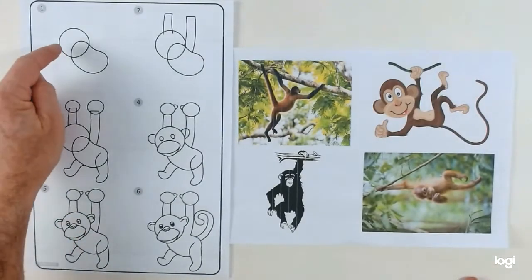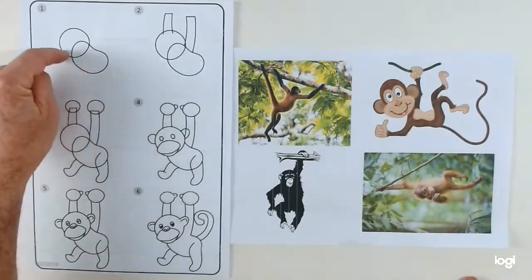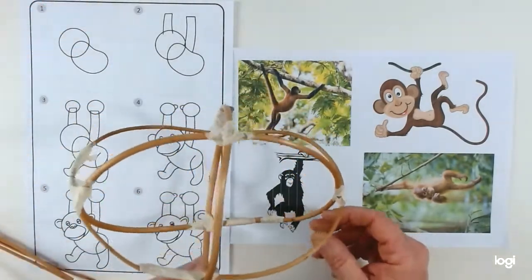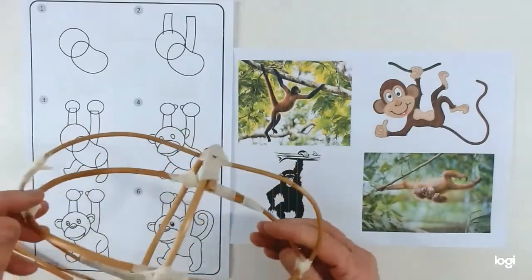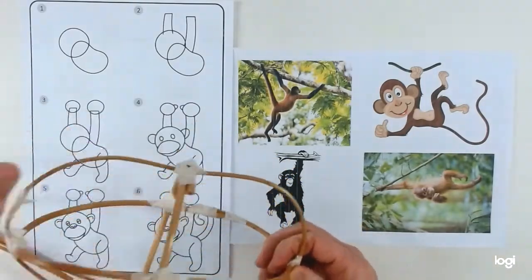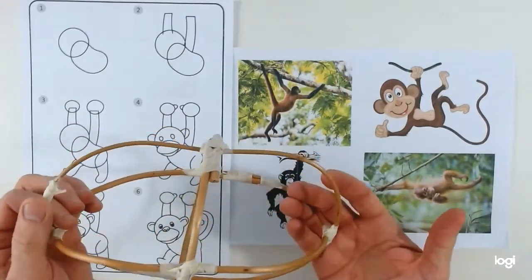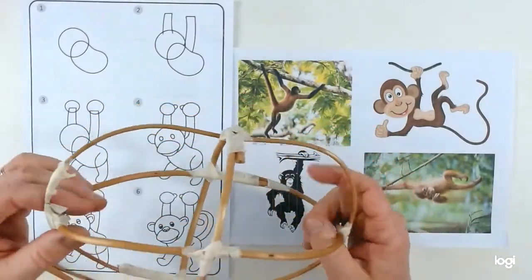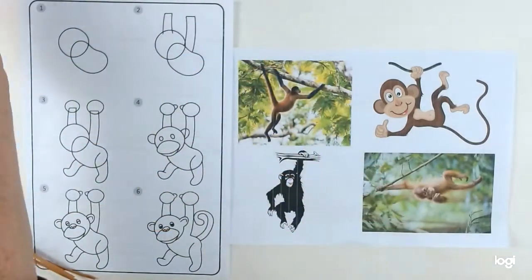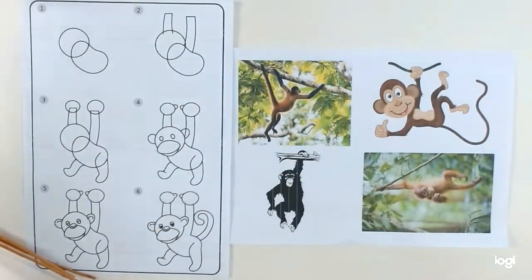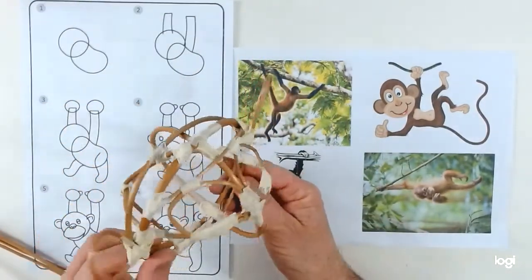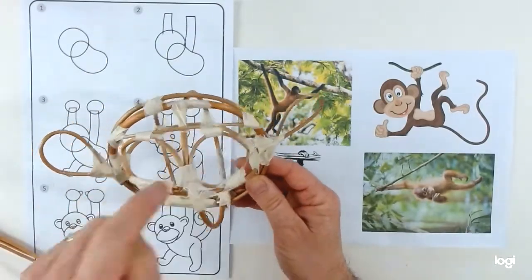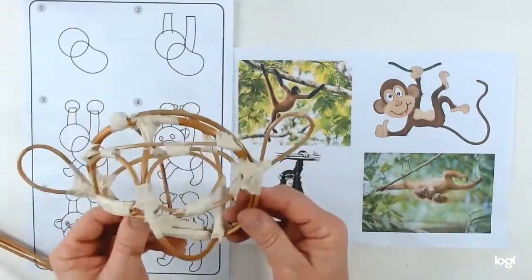So for example, I can see I need some sort of ovoid shape for the body, and that's what I've made here with a little bit of a bend in it just there for the back. So it's basically a sphere, but the ring in the middle is a lot smaller, so it's all squashed in. Similarly, I've got a sphere for the head. I've started to add a few features on, a couple of loops for ears, a couple of loops for eyes, and I'll be adding a mouth into that.